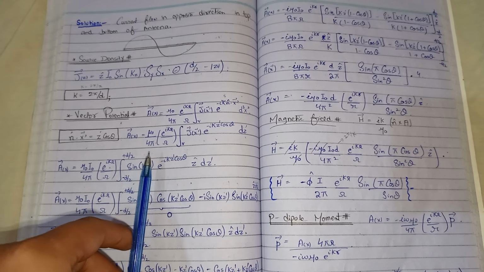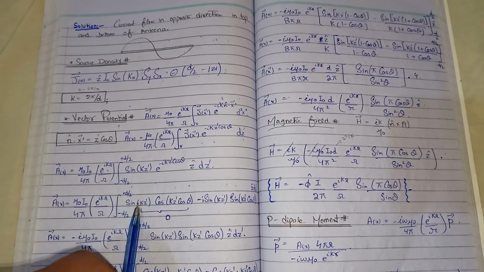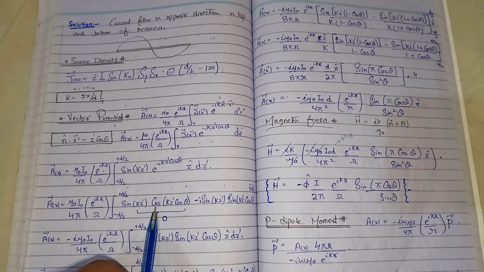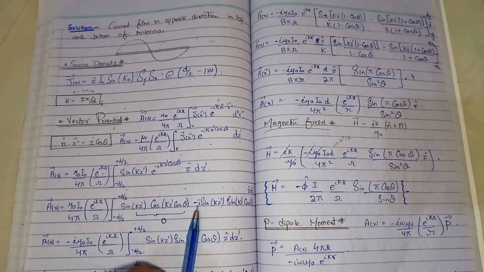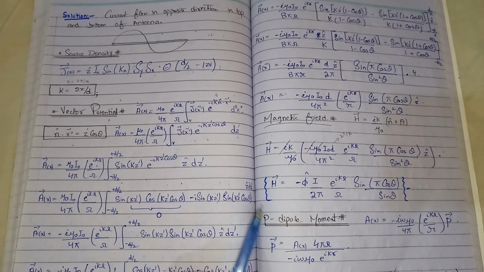This term has to be multiplied with both factors when the Euler formula is opened, so the sine is multiplied with this and also with this, and dz' stays as it is.